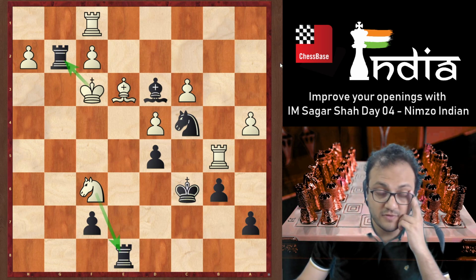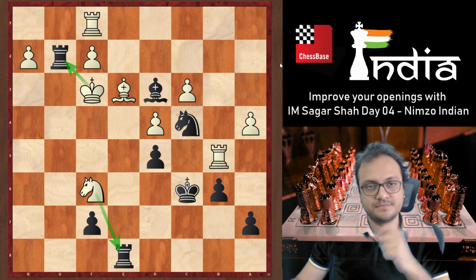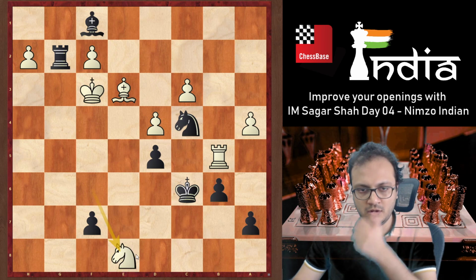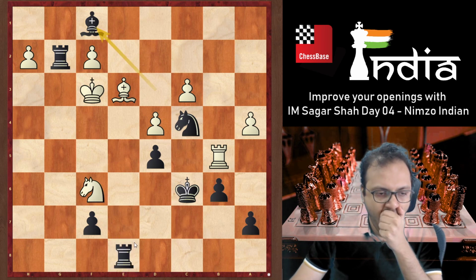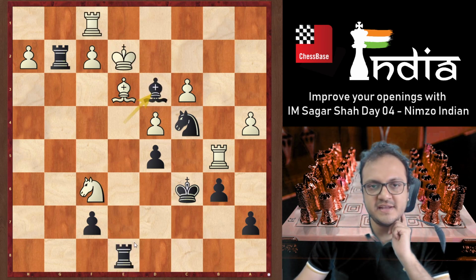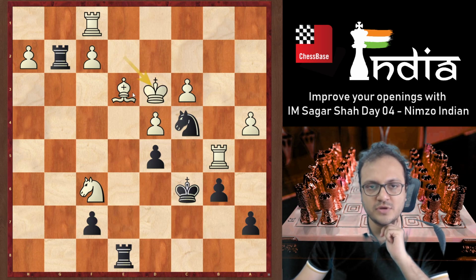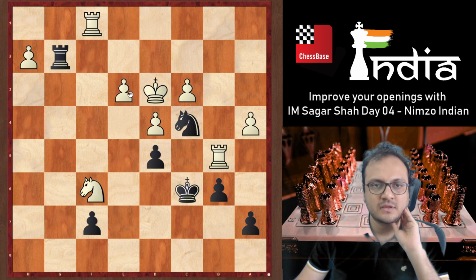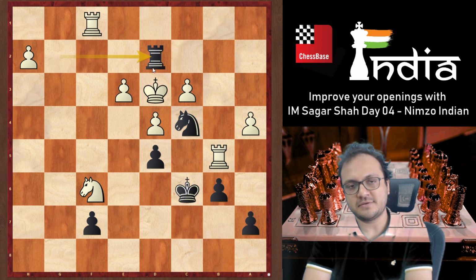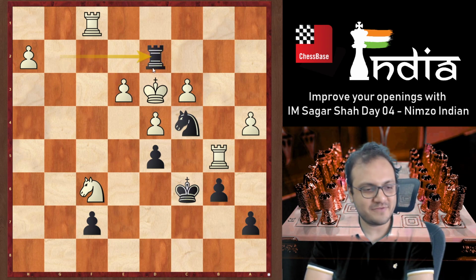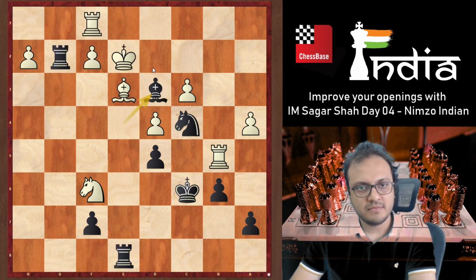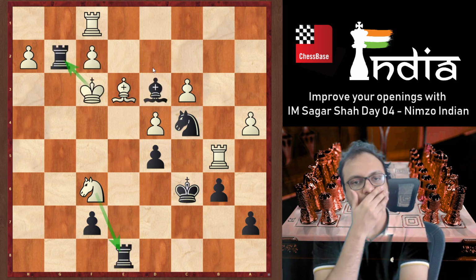Bishop f1, knight e8. If I take here, he takes here. Yeah, king d3 loses, by the way, to rook into e3. This was the point, and now this is a pretty checkmate. This is what I should have done. But I'm looking at king f3.